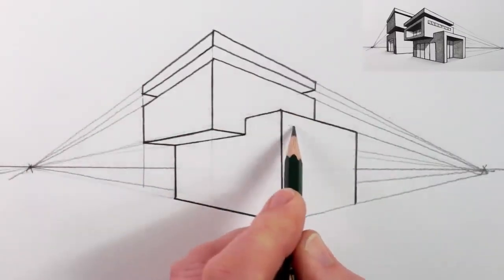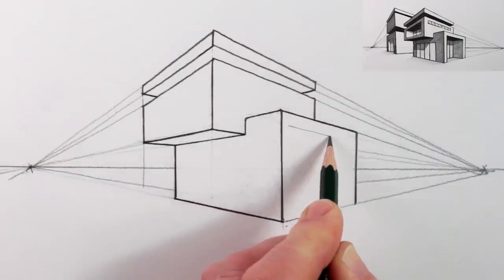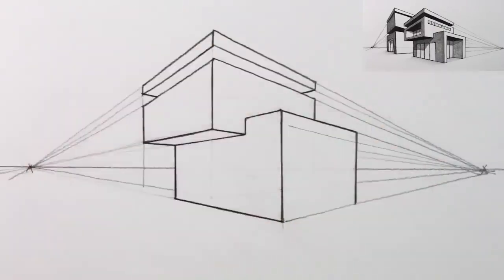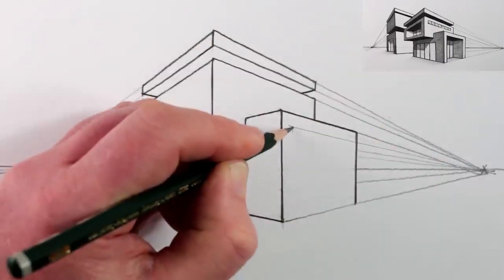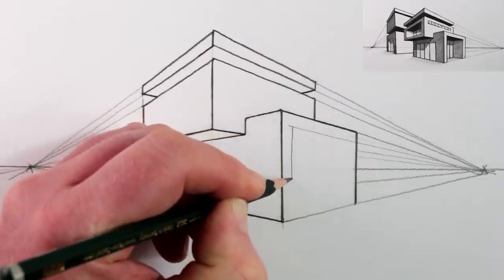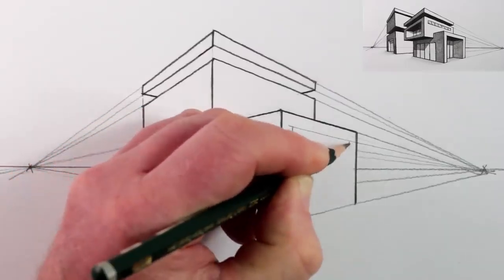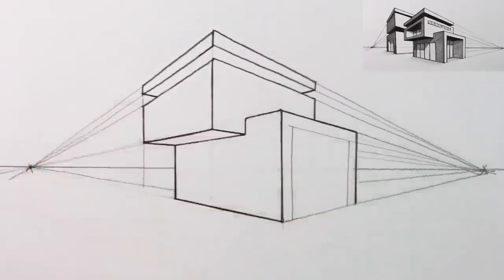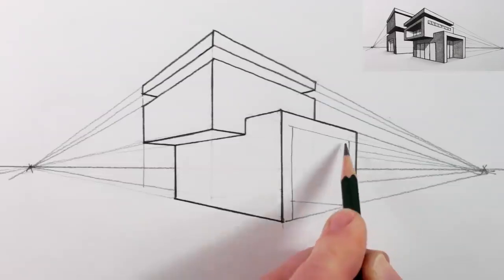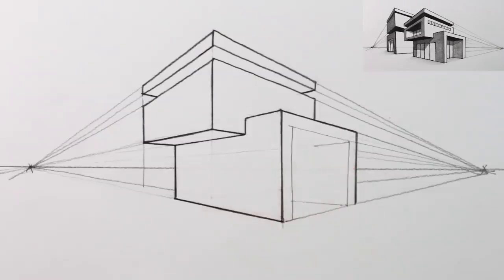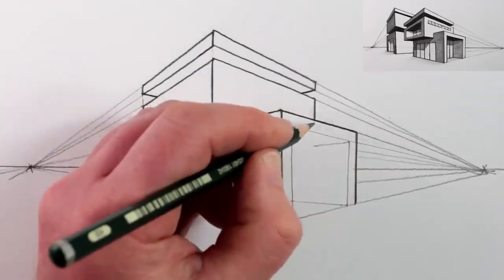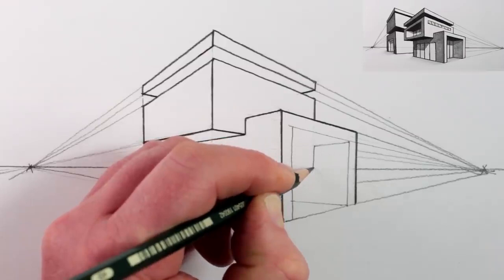Now on the right, we can add some lines to create a border thickness to this wall, and by drawing two diagonal lines to the left vanishing point, we can find the back of the wall. I will use this vertical line to work out where the back corner of this back part of the wall is.